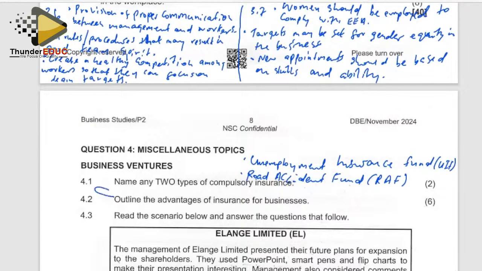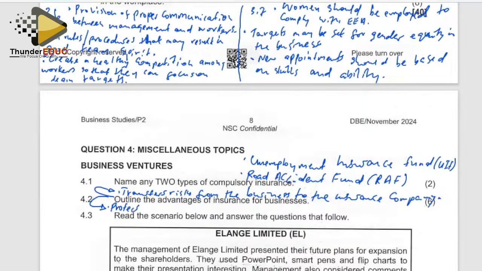Okay, right. So now we are saying that it transfers risks from the business to the insurance company. Okay, right. So now we are also saying that it protects businesses against dishonest employees.